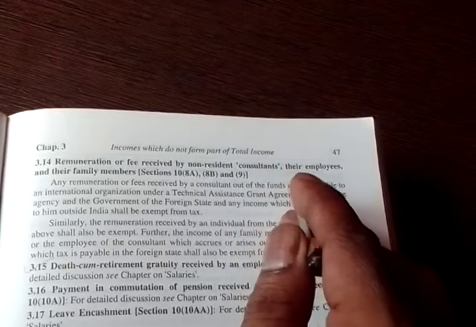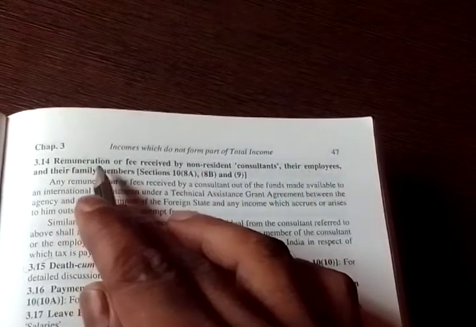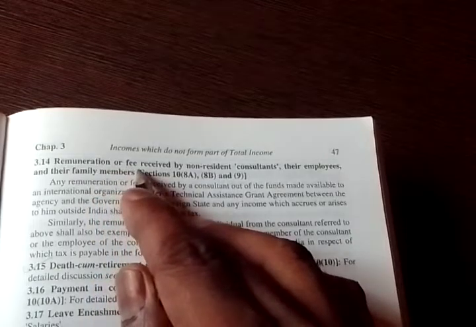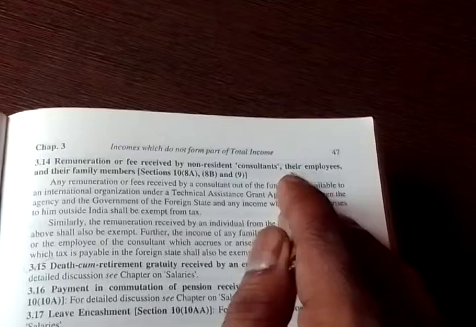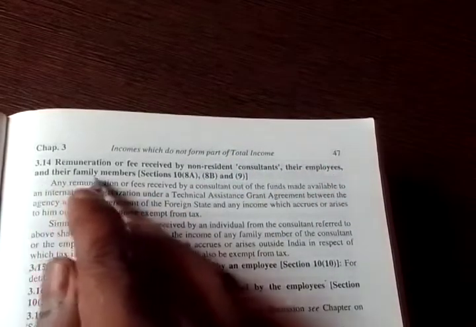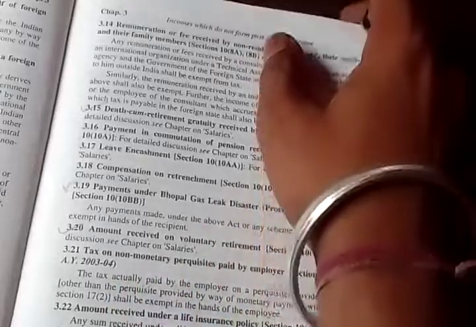Remuneration or fee received by non-resident consultant, their employees and their family members, section 10(8)(a), 8(b) and 9.